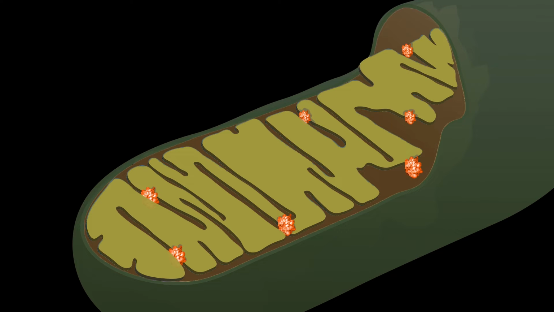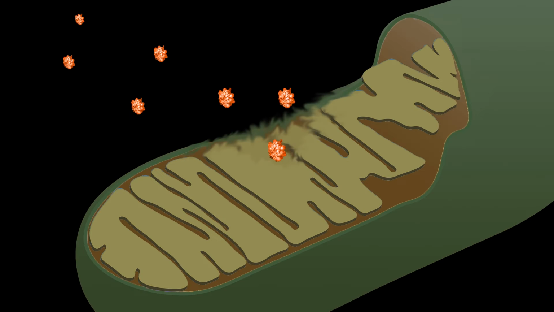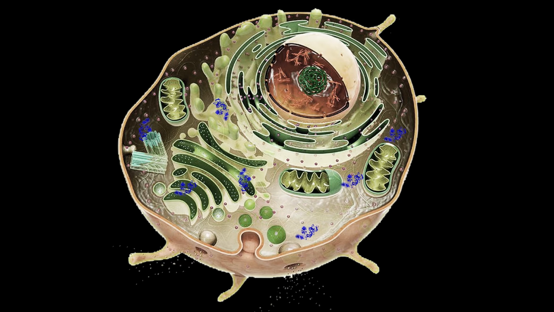In a healthy living cell, the mitochondria is the battery of the cell. You can see cytochrome C, which is in orange, in the inner membrane of the mitochondria. When the mitochondria is taking on damage and the membrane of the mitochondria gets damaged, this then allows the cytochrome C to escape.